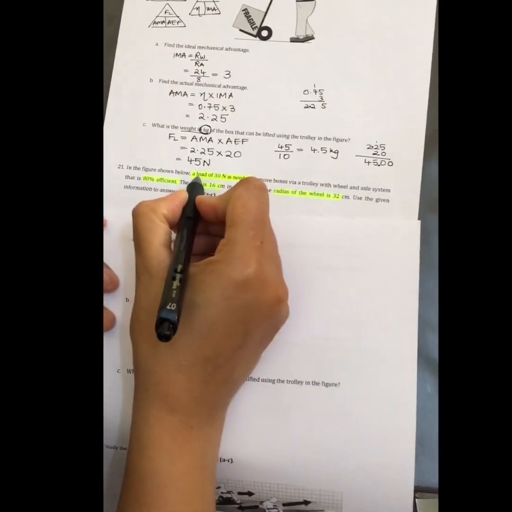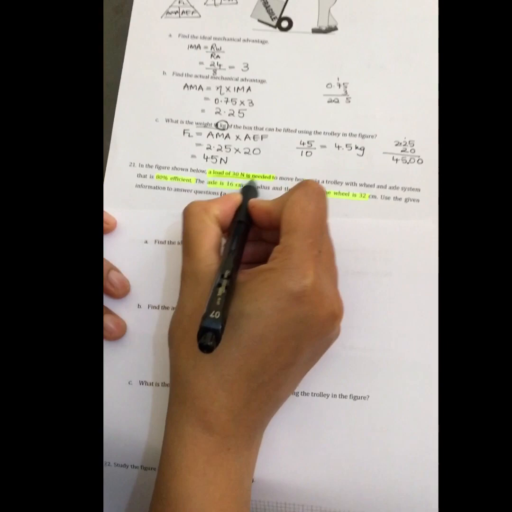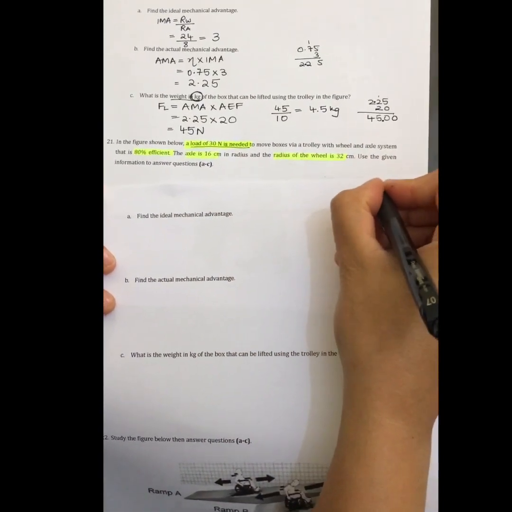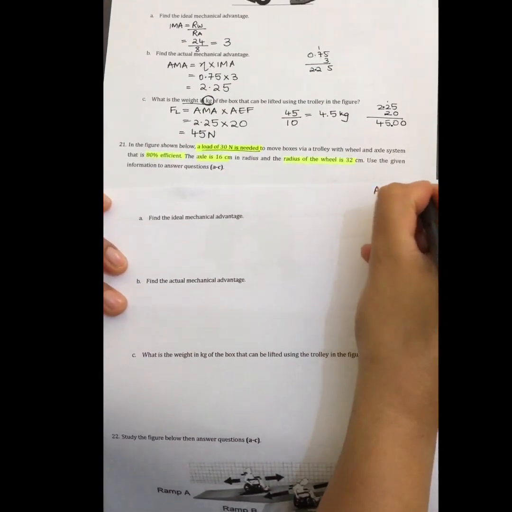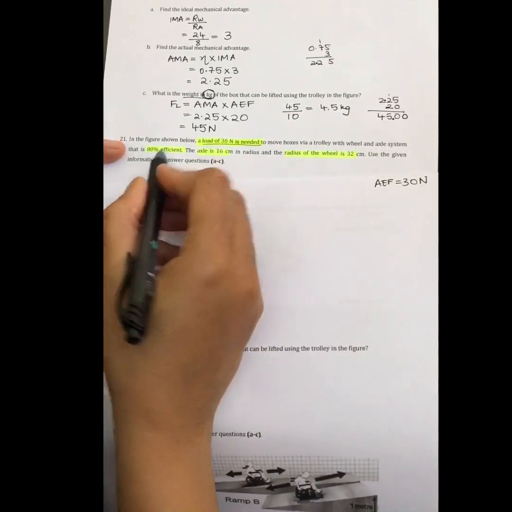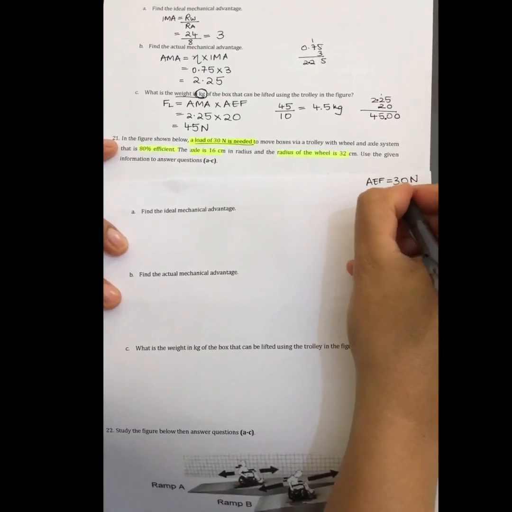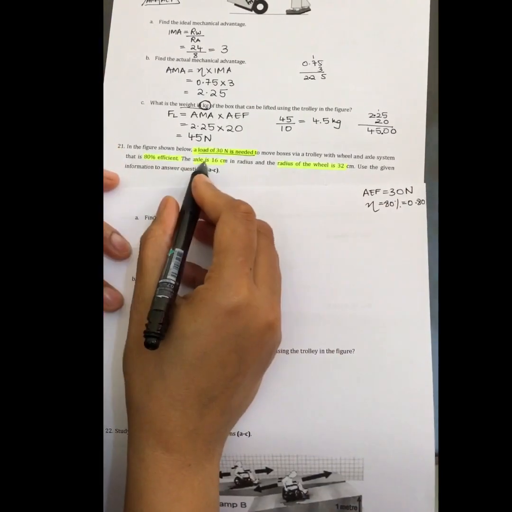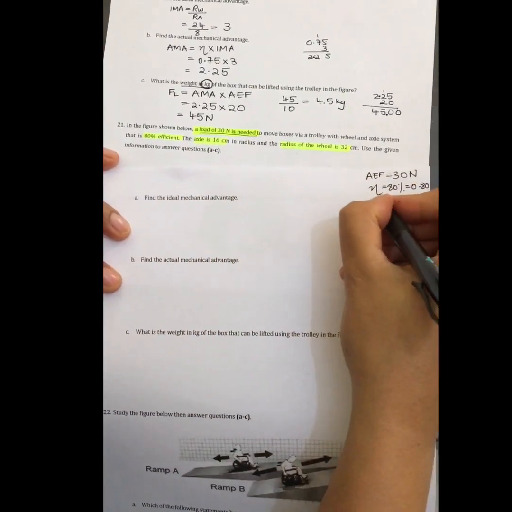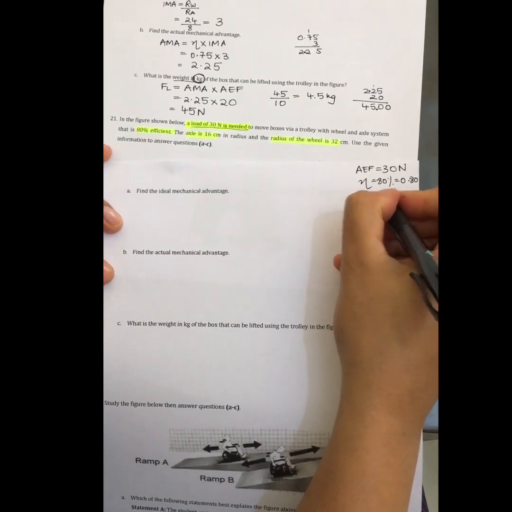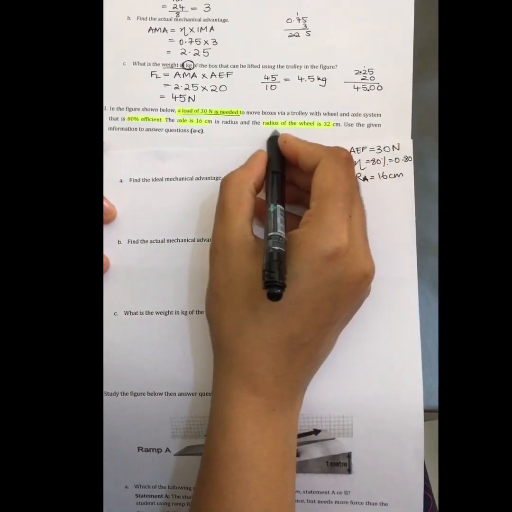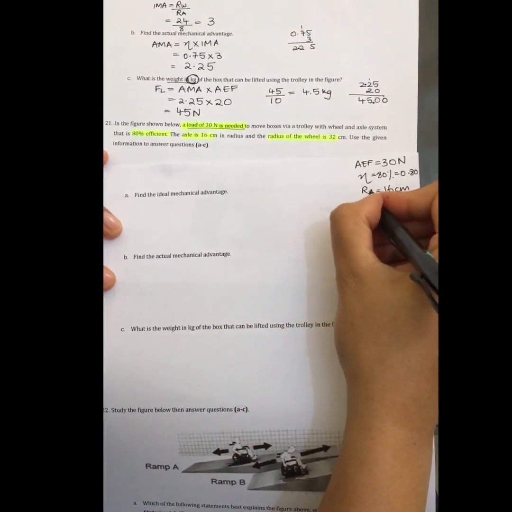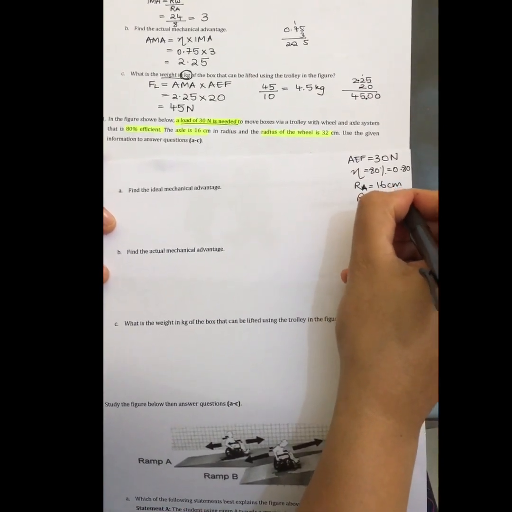So let us make a list of everything that's given. A load of 30 newtons is needed. So this is actual effort force, 30 Newton. The system is 80% efficient, so efficiency is 80. Remember to convert it to decimal. The axle is 16 centimeters. Radius of axle is 16 centimeters. And radius of the wheel is 32 centimeters.